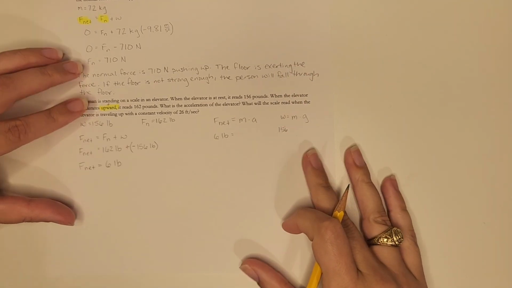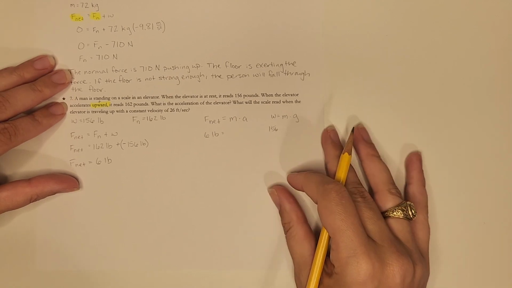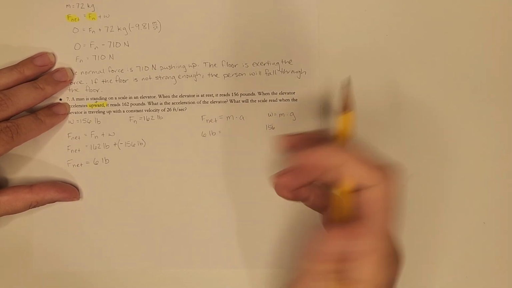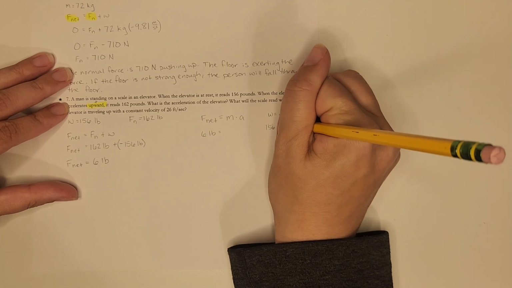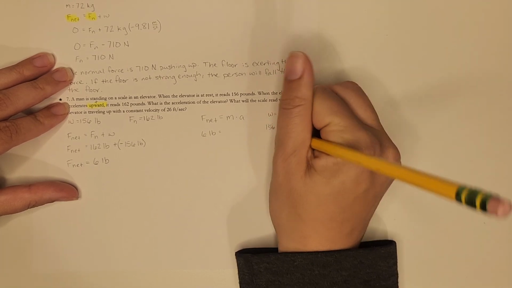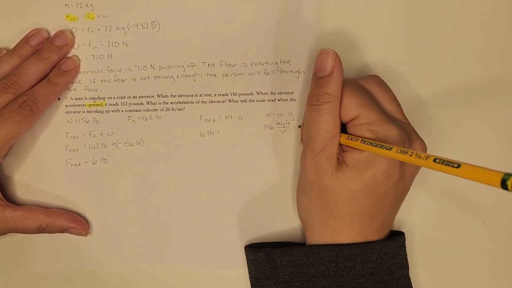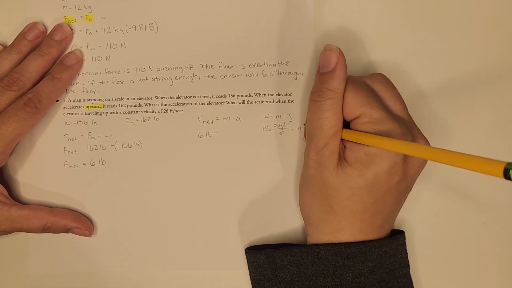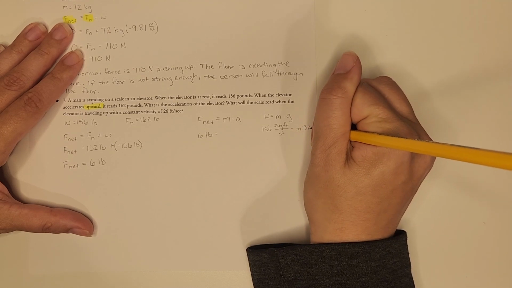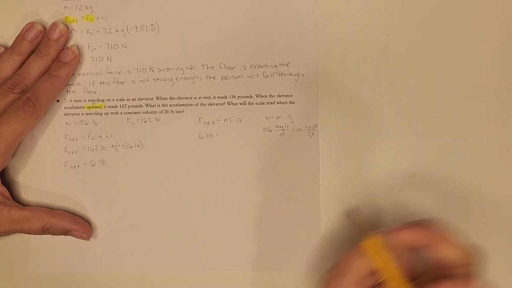And remember that the English unit for weight is pounds, but pounds comes from slugs times feet per second squared, okay? So it equals the mass times 32.2 feet per second squared, okay?